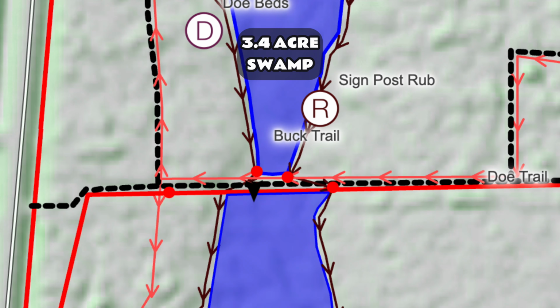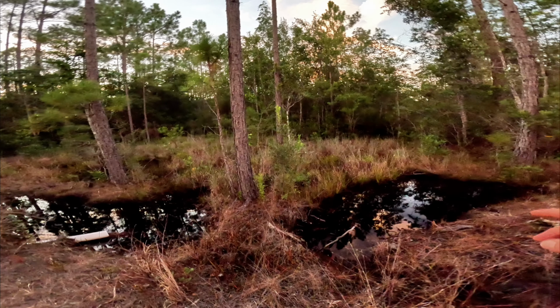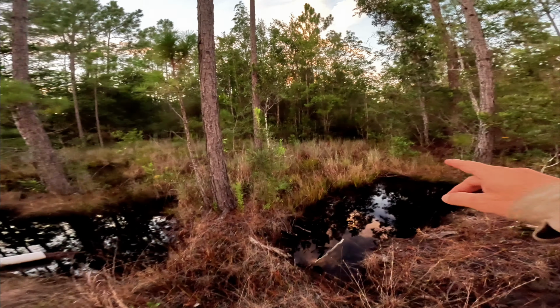I'll show you all this on the map, but there is an edge trail that goes up the edge of the swamp on this side, which is the eastern side, and right over here is the western side. So it necks together here, only about 15 yards wide. So they're either wanting to go down that way or they're wanting to go down that way.